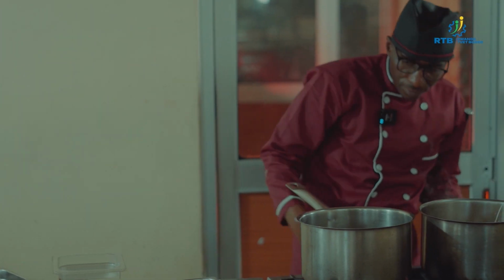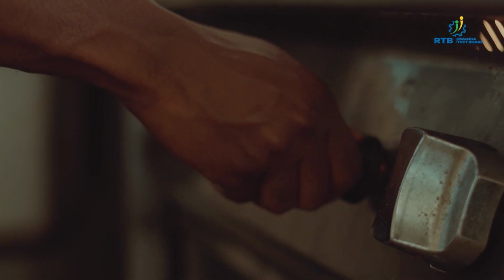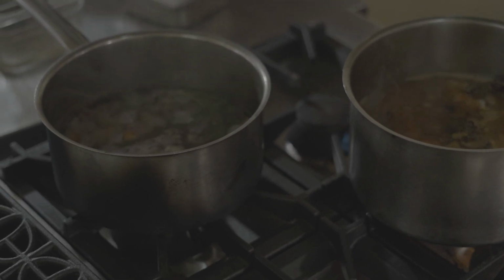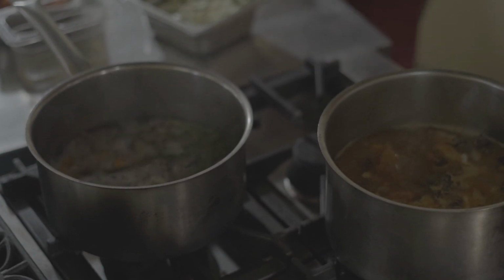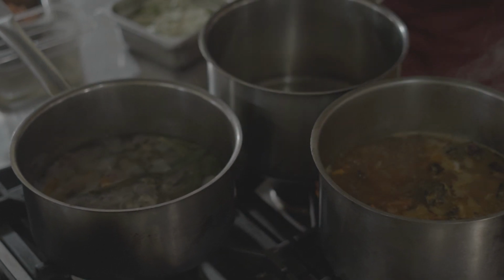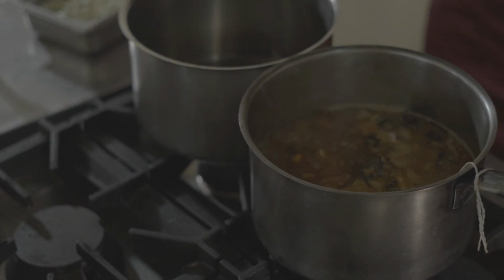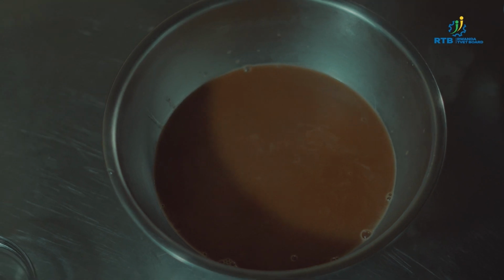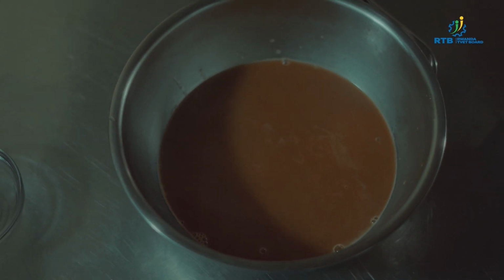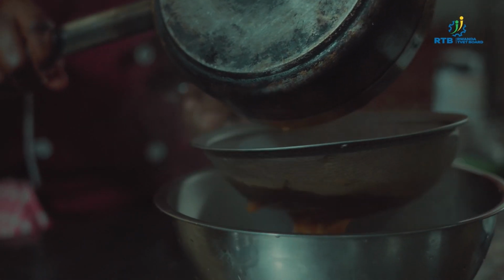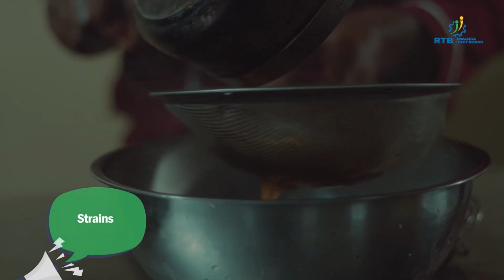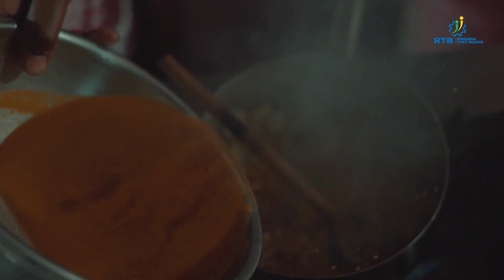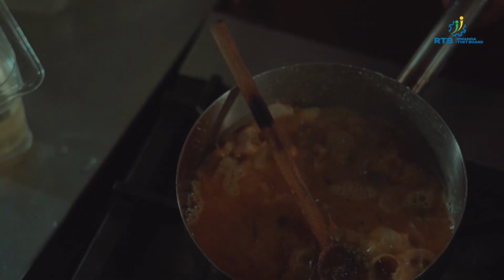Chef Joseph brings the pot to a boil over high heat and then reduces the heat to a gentle simmer. The broth simmers for about an hour, allowing the vegetables and herbs to infuse the liquid with their flavors. Chef Joseph periodically skims off any impurities that rise to the surface to ensure a clear and clean-tasting broth. Once the broth has developed a rich flavor, Chef Joseph strains it through a fine mesh sieve, discarding the solids, and sets the strained broth aside to use in his sauce.